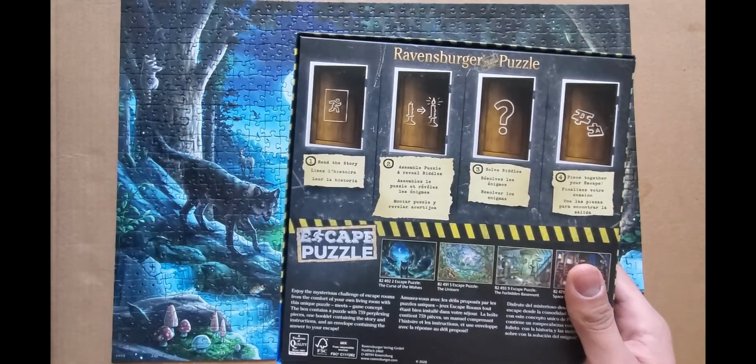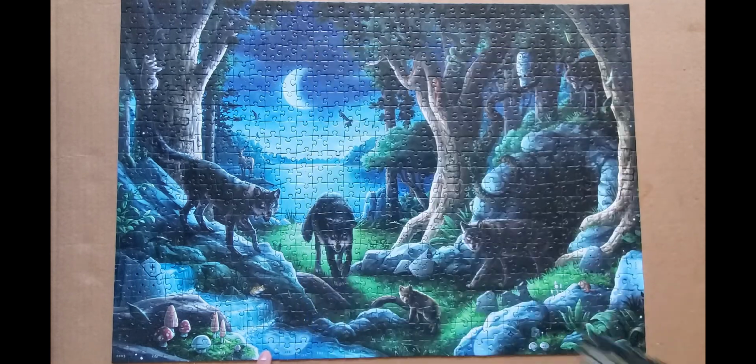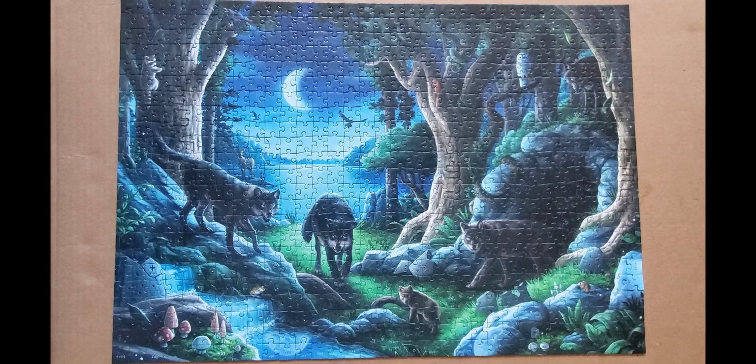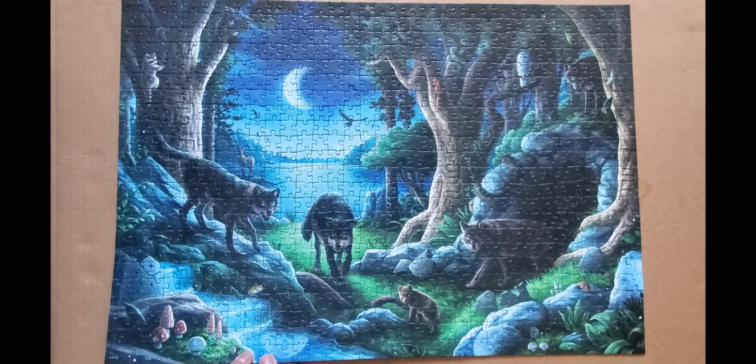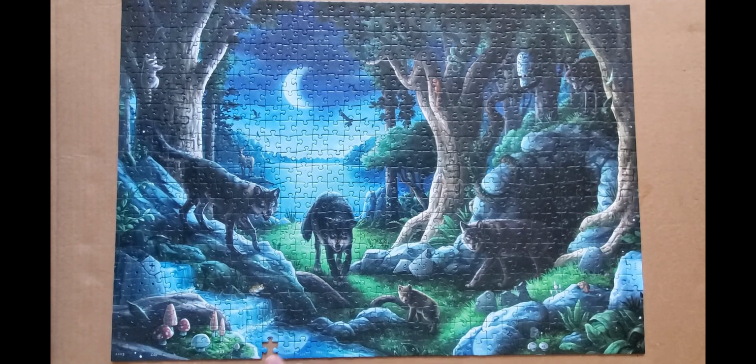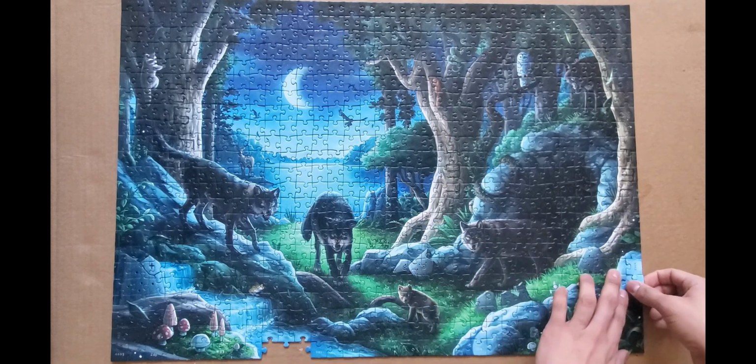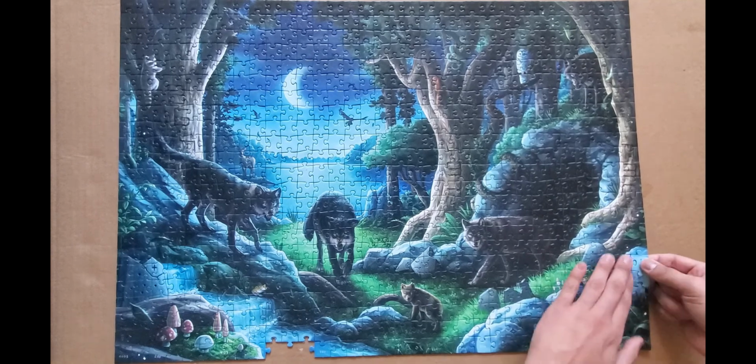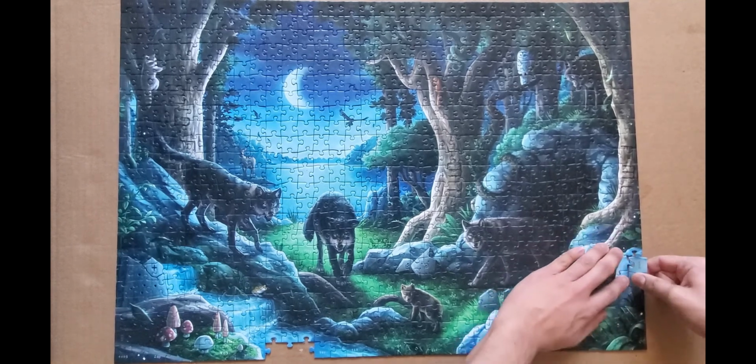But now that we have the numbers, we just have to use the corner pieces to identify what pieces we need to put together our escape. The numbers are 436, which is this piece right here, 354, which is this other piece, 157, which is this other piece, 36, which is this one, and 402, which is this other one.